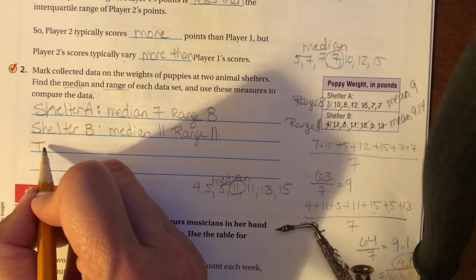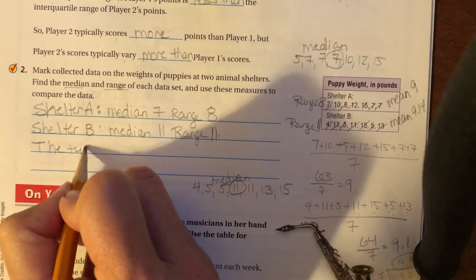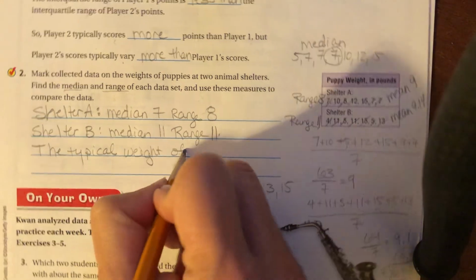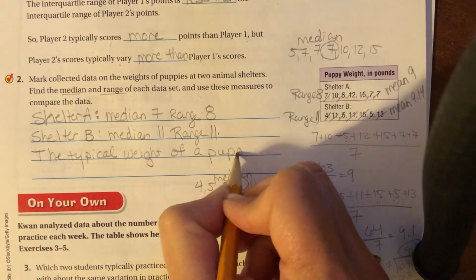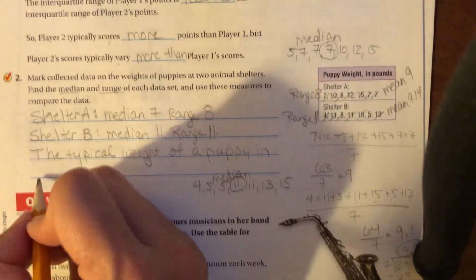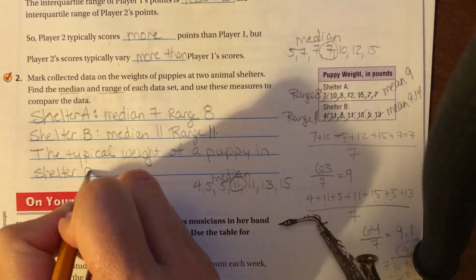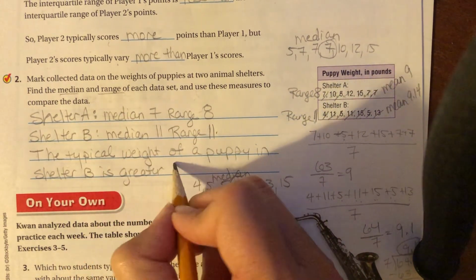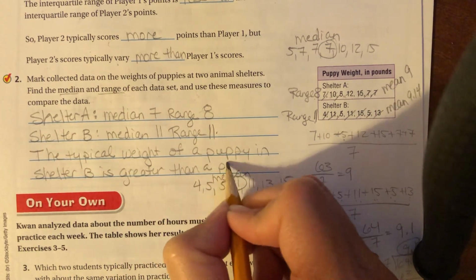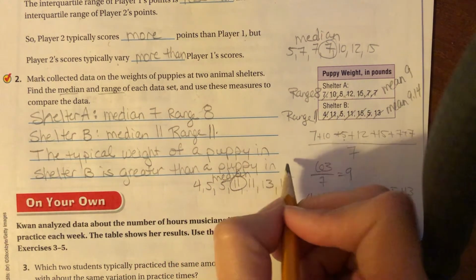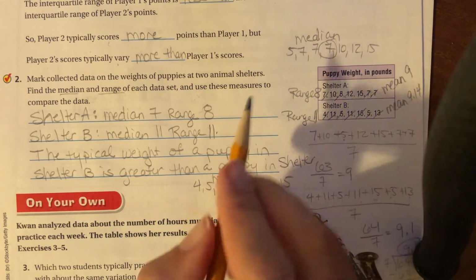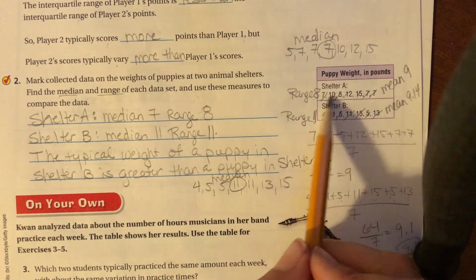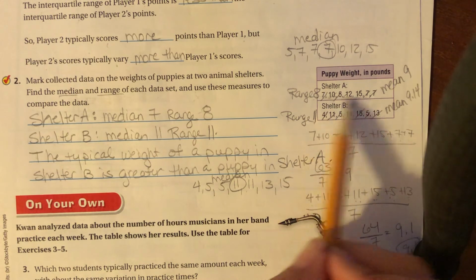So the typical weight of a puppy in shelter B is greater than a puppy in shelter A. Meaning, there we go, A. This shelter, for whatever reason, just gets smaller puppies in general.